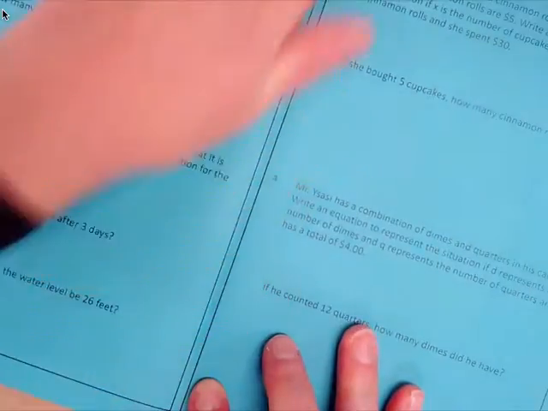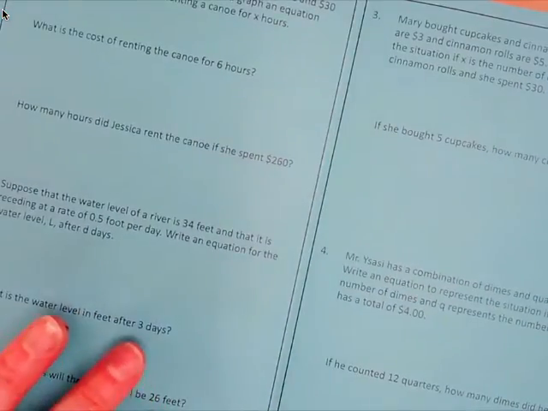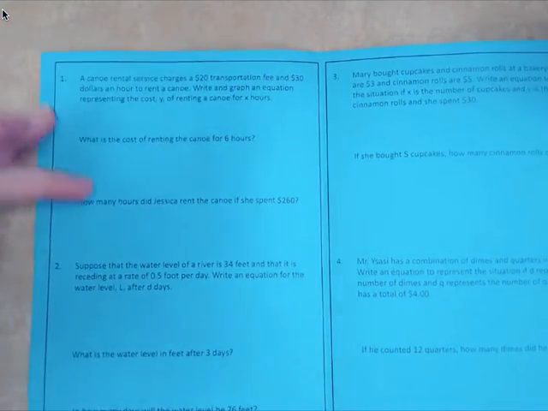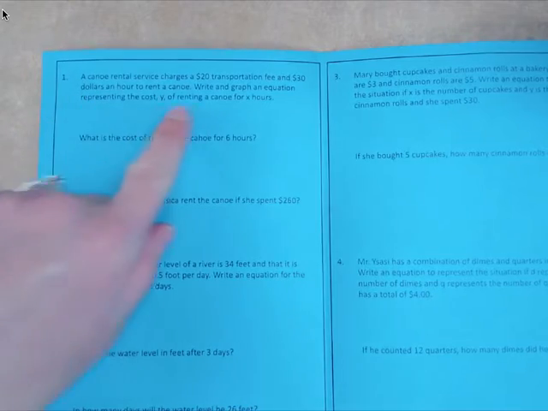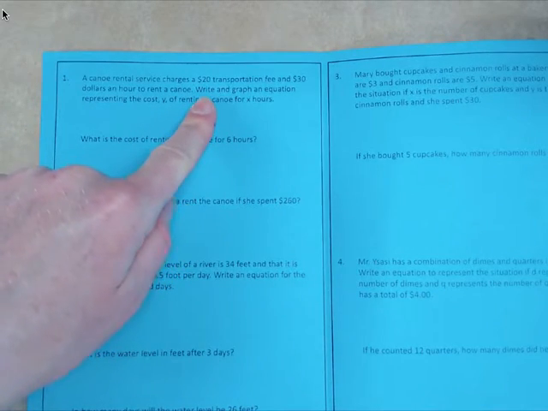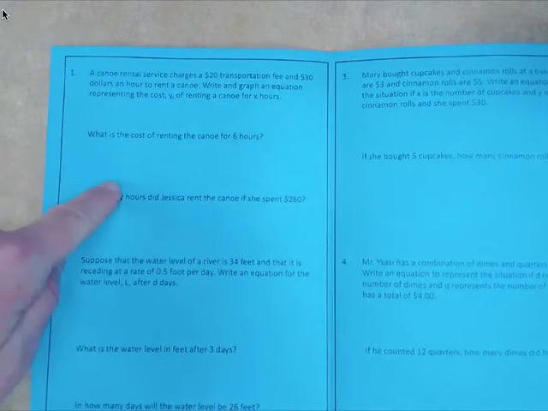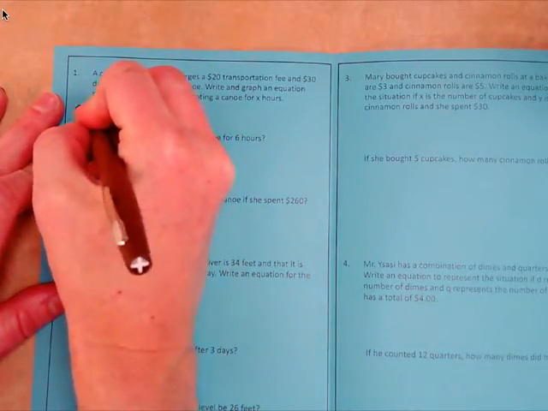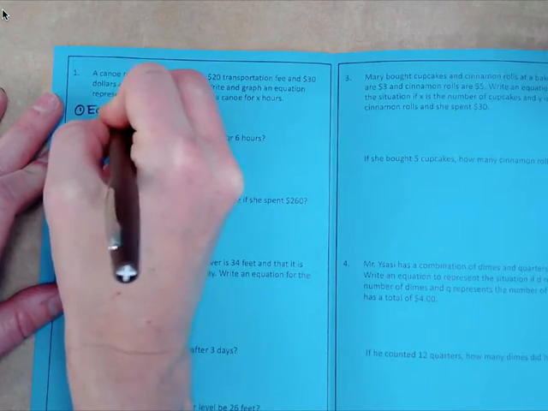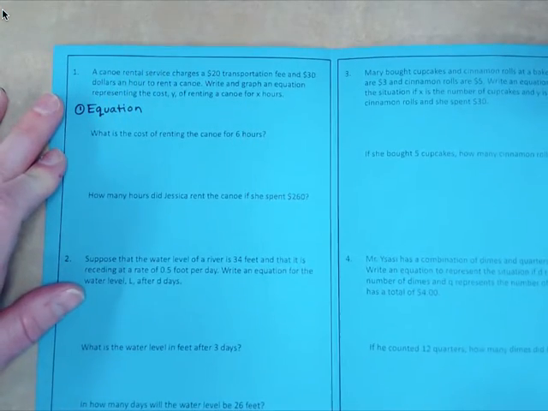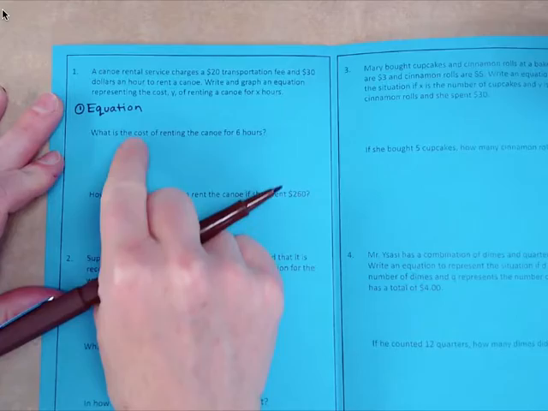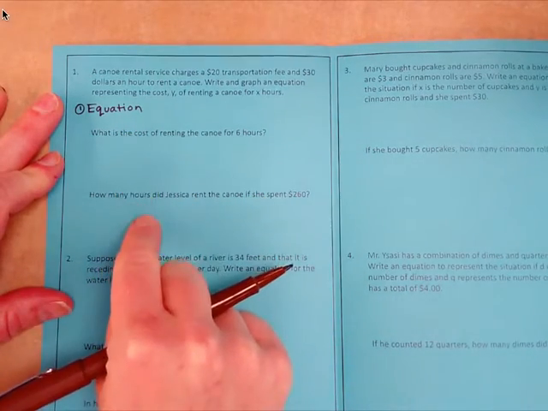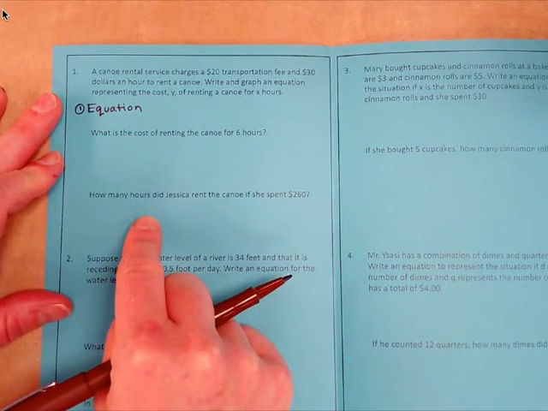All right, let's go to the inside. So we have some problems on here. So what I'm going to have you do is work with your table group to go through each one of these problems. Notice that it tells you to write an equation first, and then it asks two other questions. So the first thing will be, what is the equation? On each one of these. And then after that, you're going to answer questions using the equation.